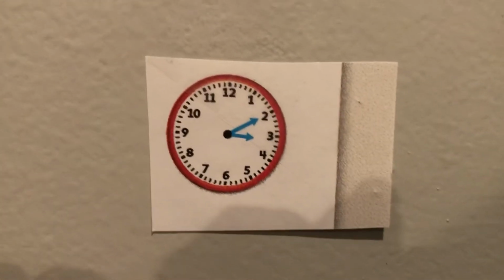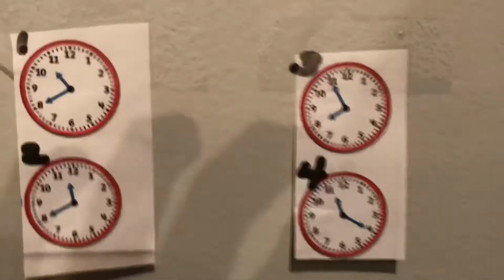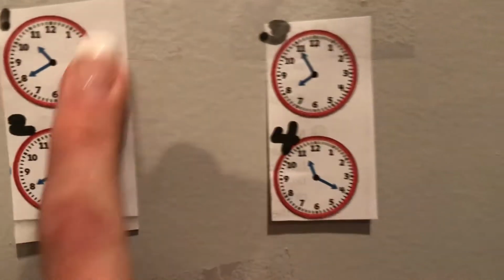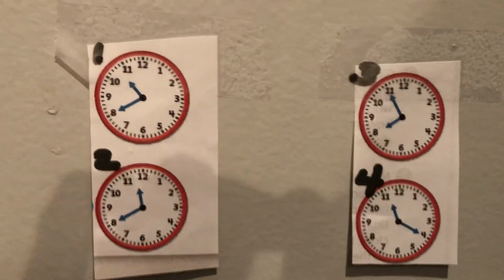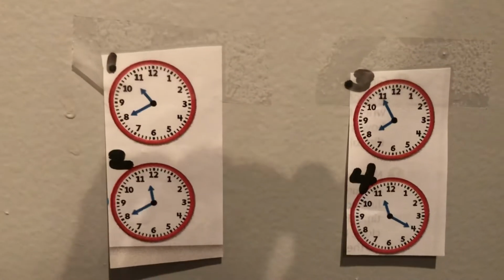And the last question of the day, boys and girls. You see 4 clocks here: 1, 2, 3, and 4. Okay? So I want you to find 11:40. One of these clocks says 11:40.